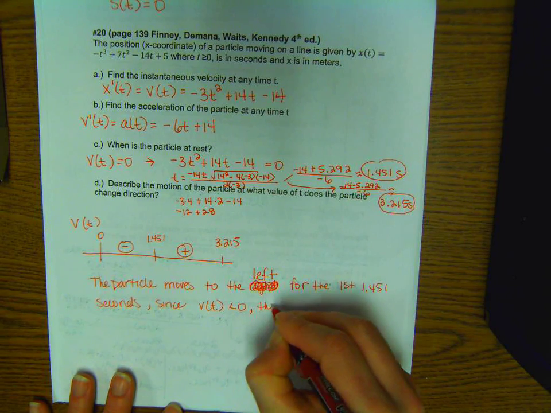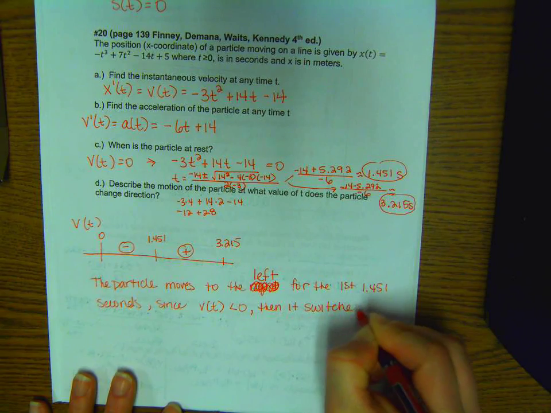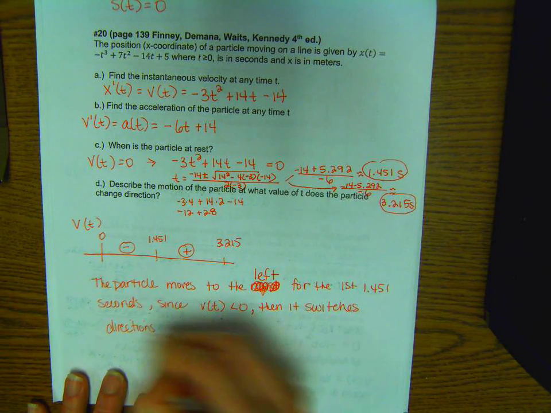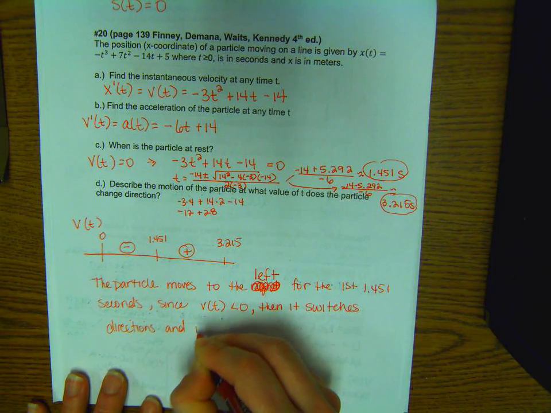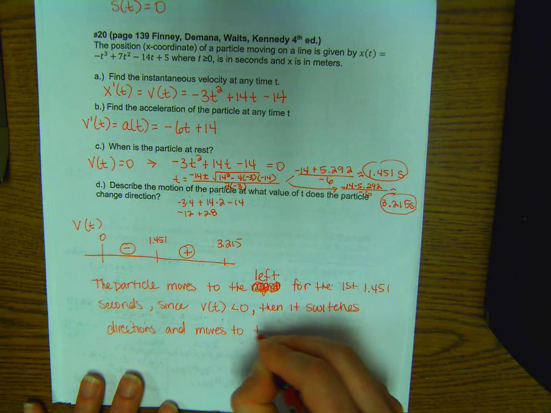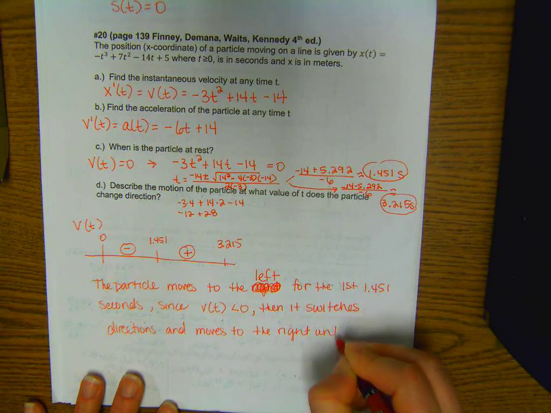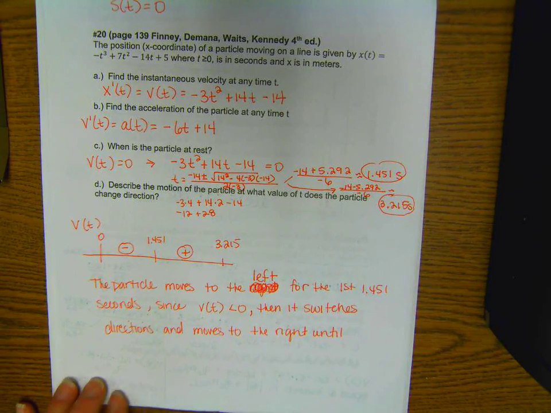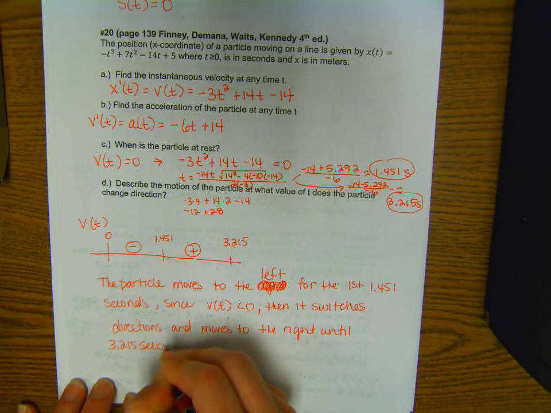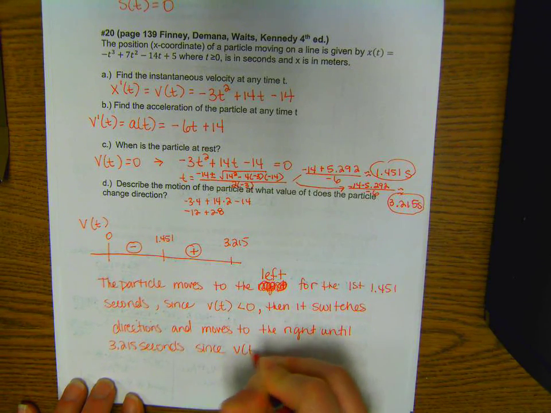Then it switches direction and moves to the right until 3.215 seconds, since V of t is greater than 0.